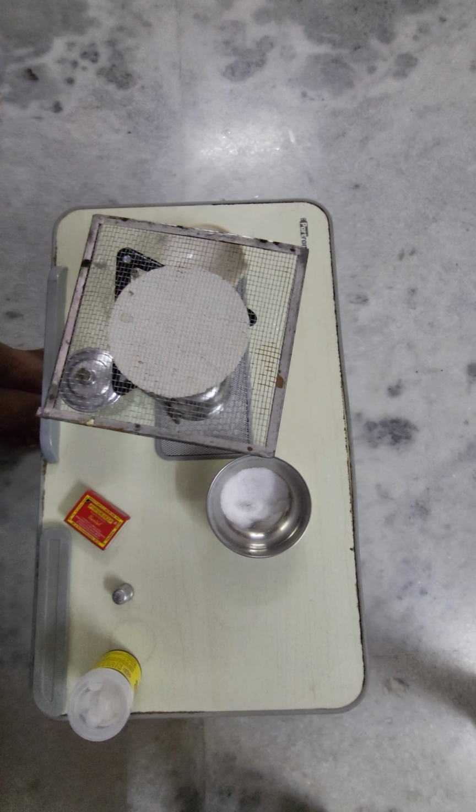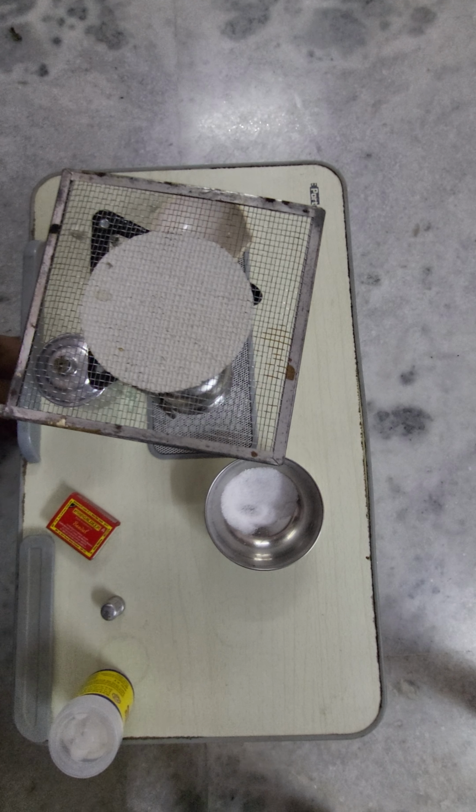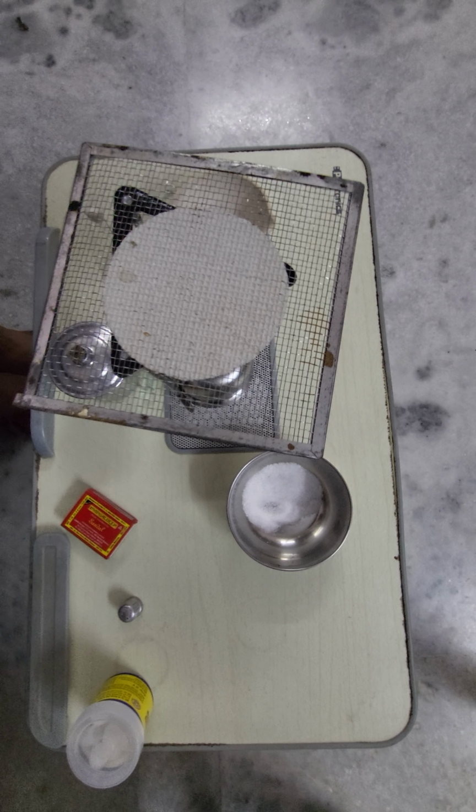In this session I am going to explain separation of mixtures by a process known as sublimation.